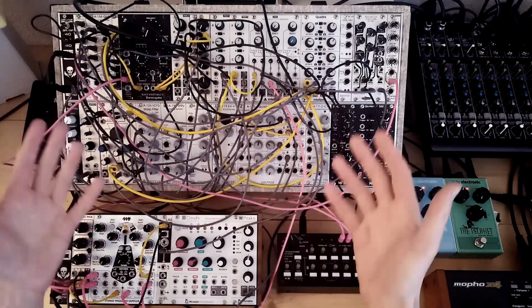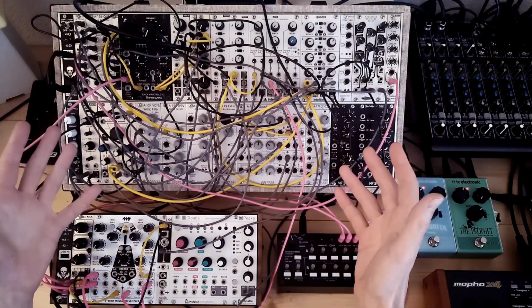Of course, depending on what kind of show I plan to do, if it's more ambient or a beat-driven set, for example, the exact details of the patch change. But still, very often, the basic structure of it is very similar. So this is what the modular looks like when it's all patched up.